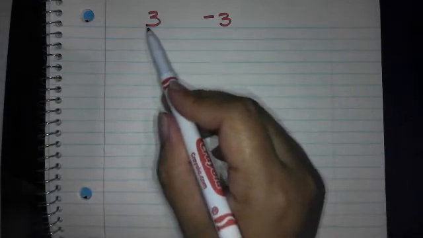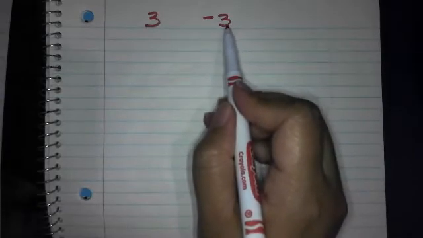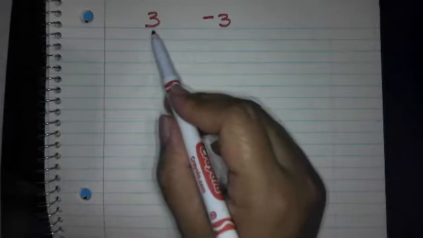Okay, sixth graders, for Tuesday's assignment, you are asked to identify opposite numbers, opposite integers, and graph them on number lines. Remember, if you have a positive number, like a positive 3, the opposite of a positive 3 is a negative 3. Vice versa, the opposite of a negative 3 is a positive 3. So the opposite of positive is negative, and the opposite of negative is positive.